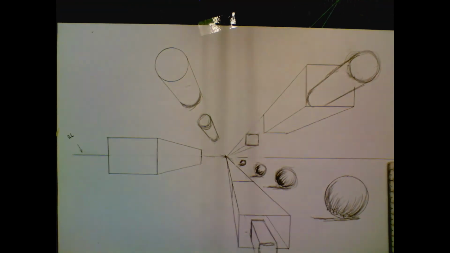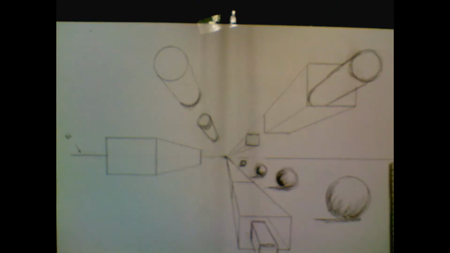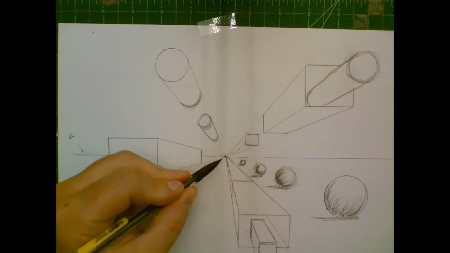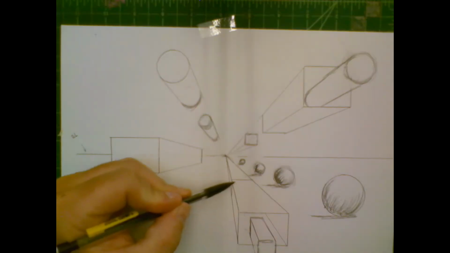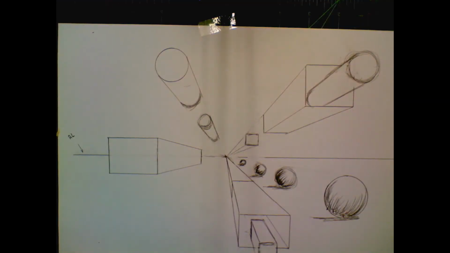So that's the basics of one-point perspective. There's a lot of things you can do with this. But again, it's horizon line, vanishing point, guiding lines, and then knowing how to break off and draw the back end of things.